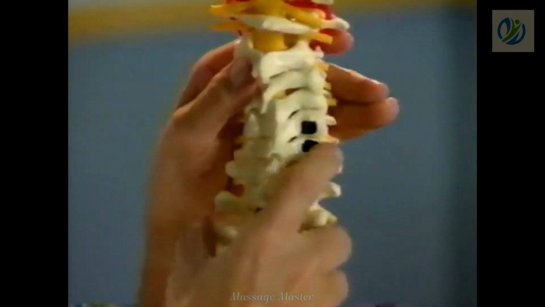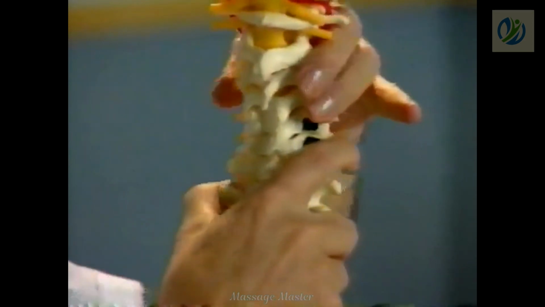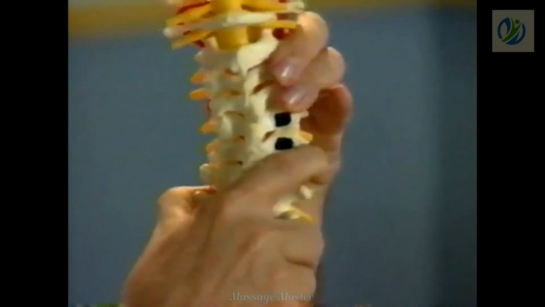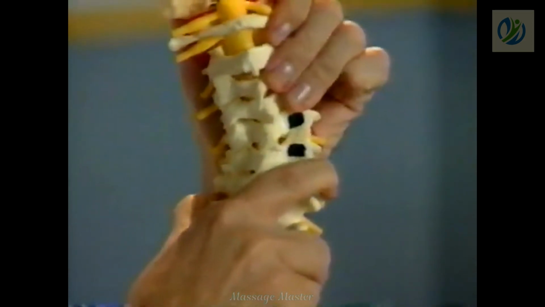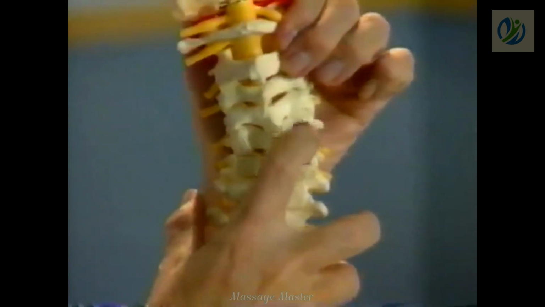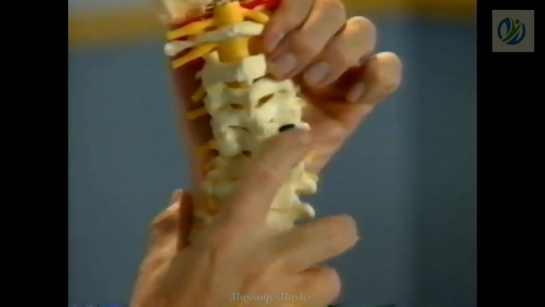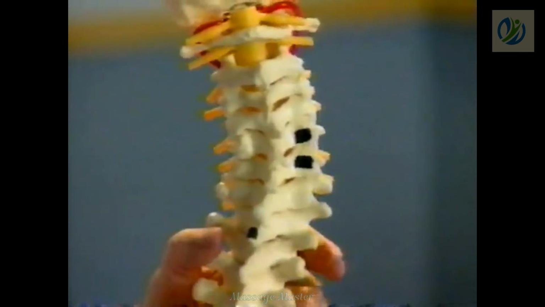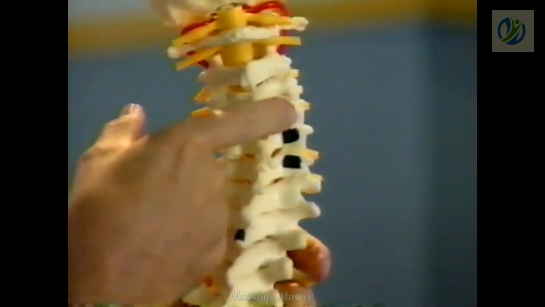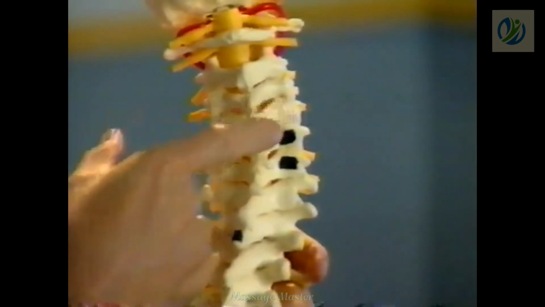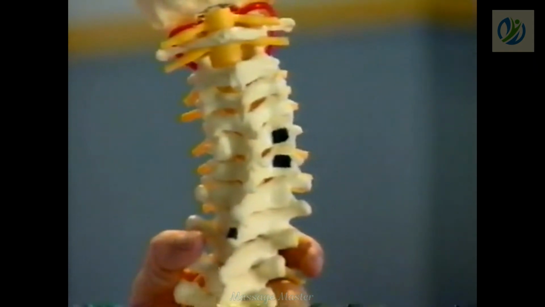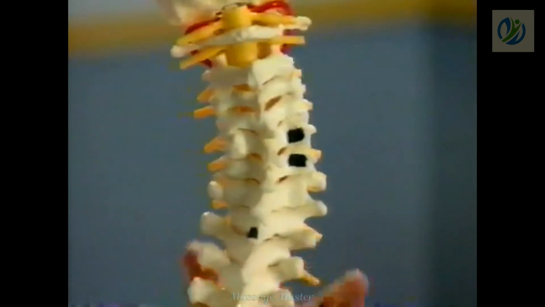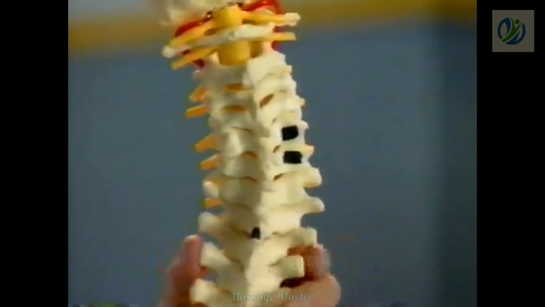The first would be if we wanted to close the facet on a right side. In our example here will be C5 on 6. We want to close that facet. Our procedure will be to put a contact on the pillar of C5. We will use the metacarpophalangeal joint right here as our contact point.